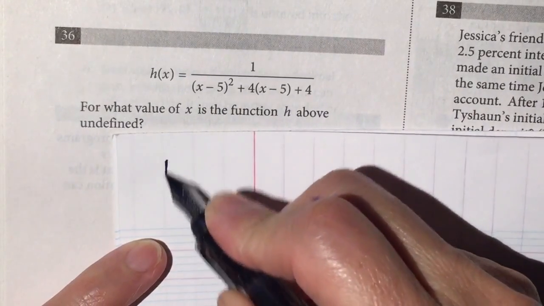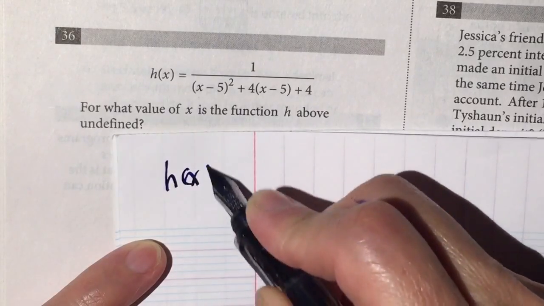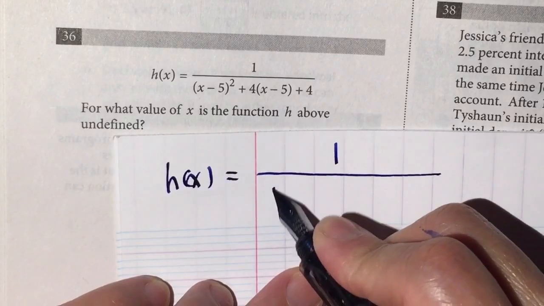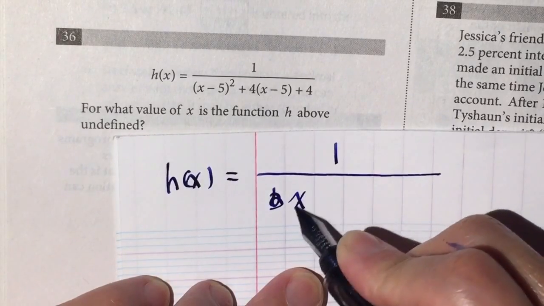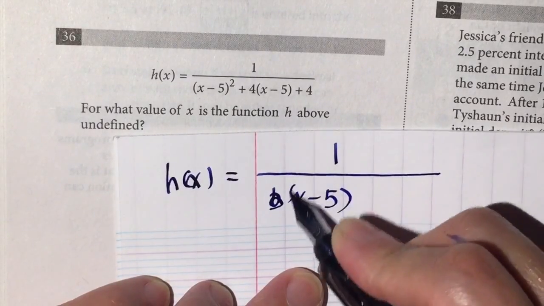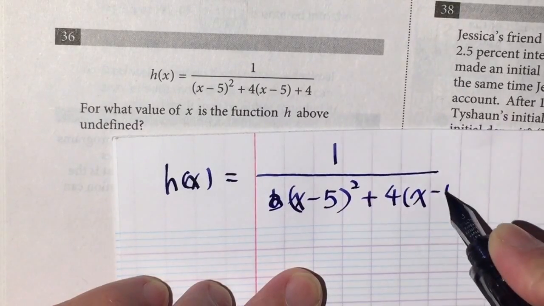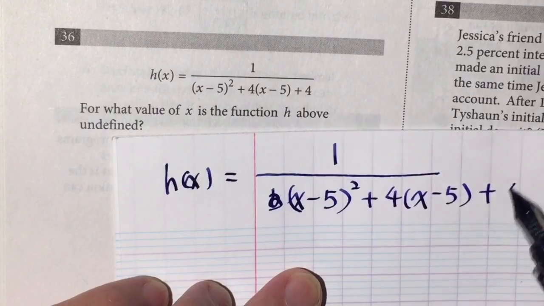So h(x) equals 1 over (x minus 5) squared plus 4(x minus 5) plus 4.